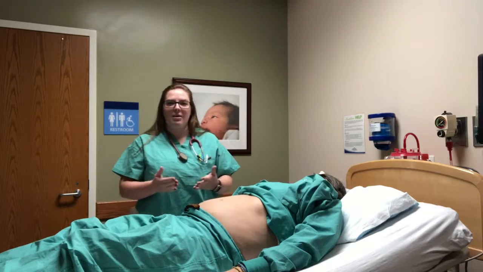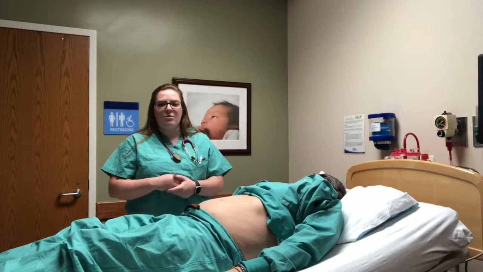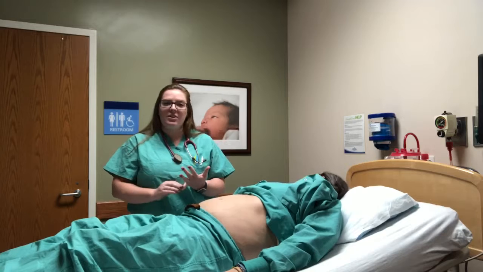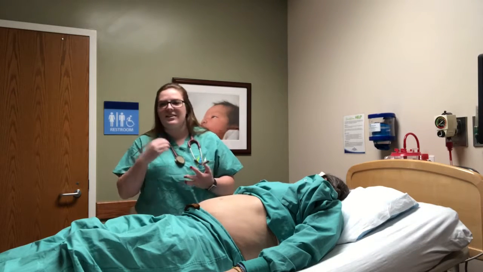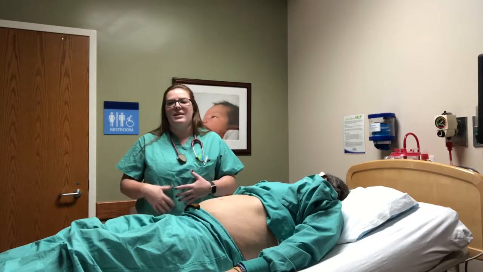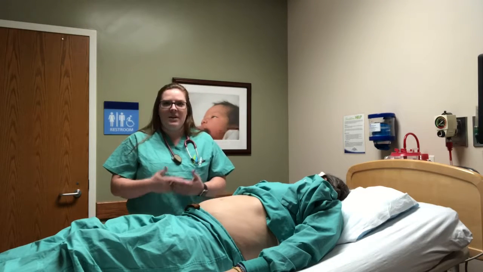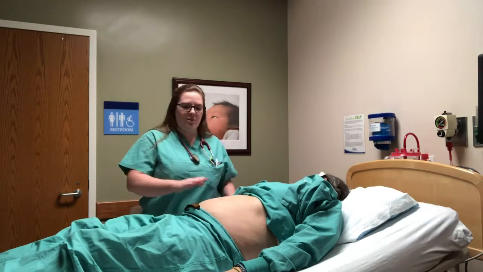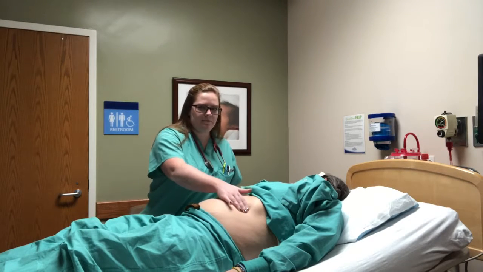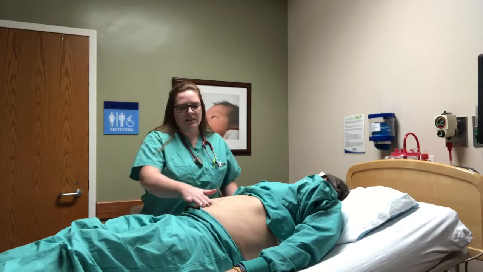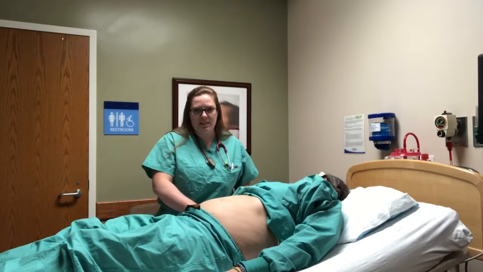You first start with light palpation. This serves several purposes. It helps just to note any tender areas of the abdomen, helps get the patient used to your cold hands, gets out any giggles, and will help you note if they have any muscle resistance or guarding. So you just use your fingertips and start in one quadrant and work your way around, and just gently palpate all the way around and assess for any tenderness or muscle resistance.